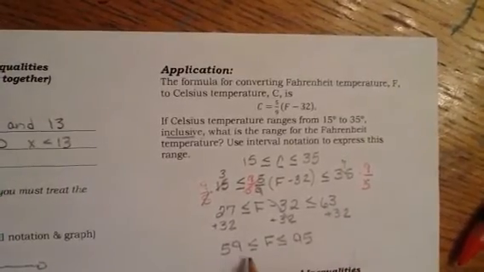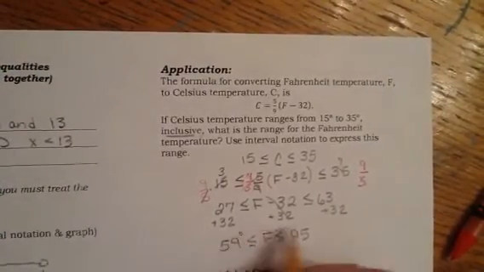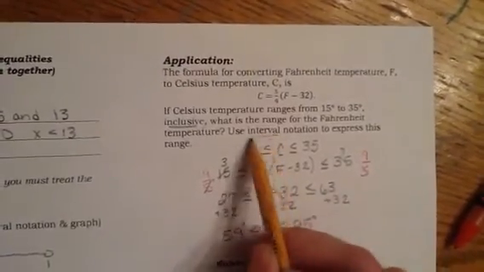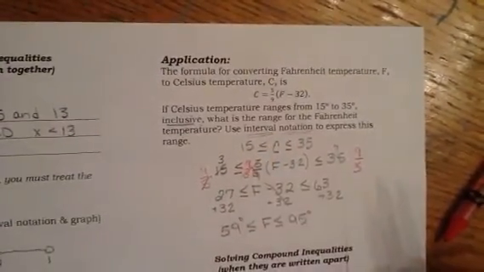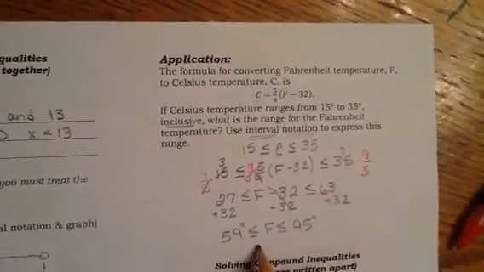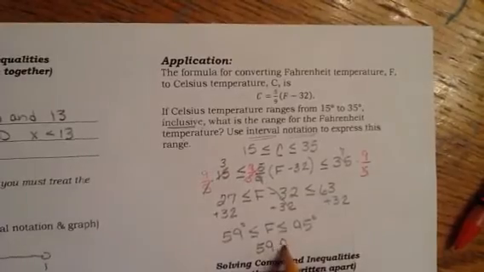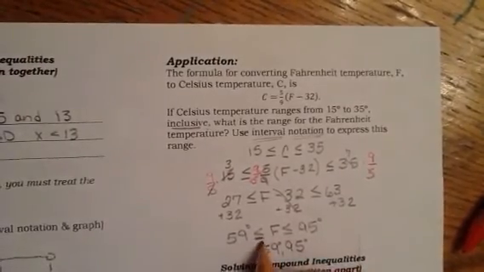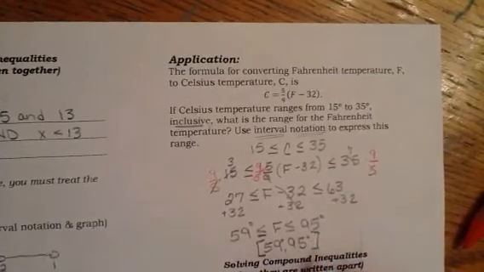So since we have degrees here, I'm just going to put a degree symbol. And then we're asked to use interval notation. Make sure that you always read your directions to see how they want you to do it. So interval notation would go from 59 to 95. And these are equal to, so it gets brackets.